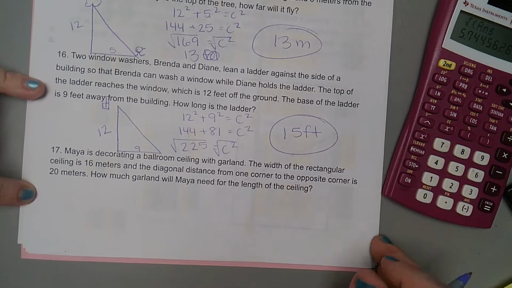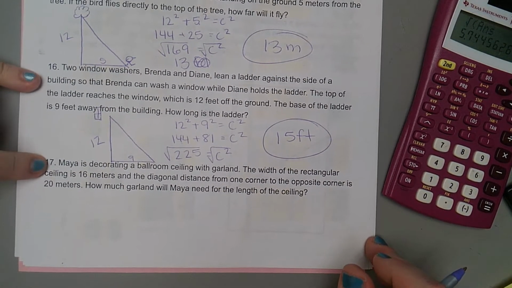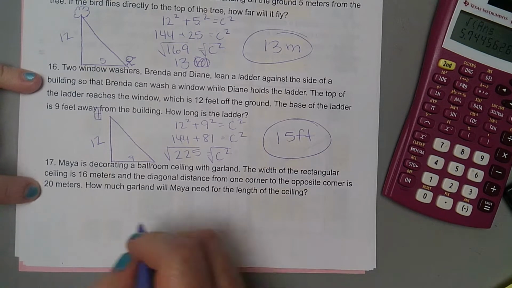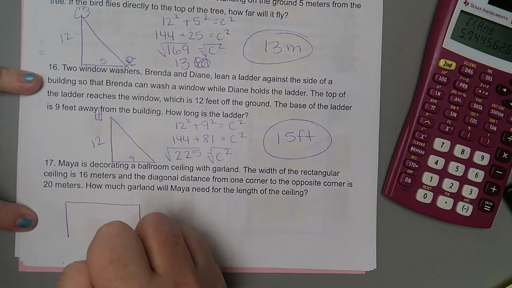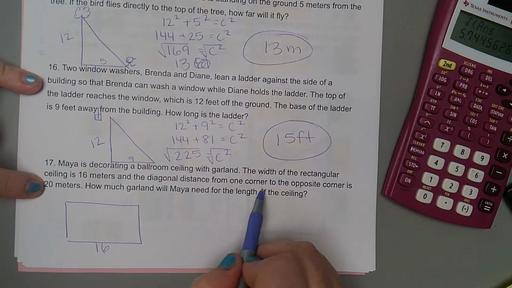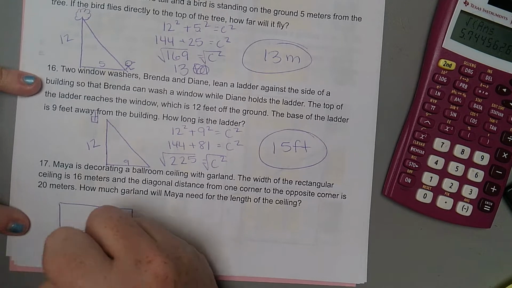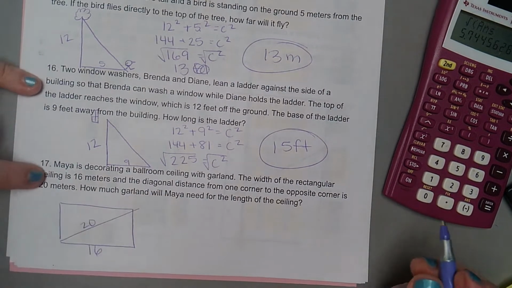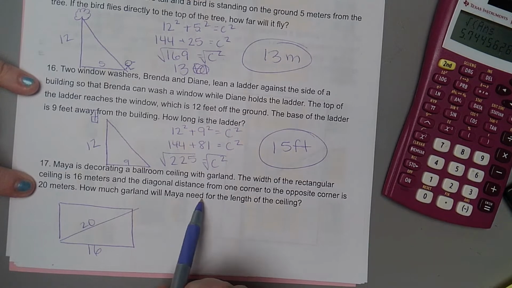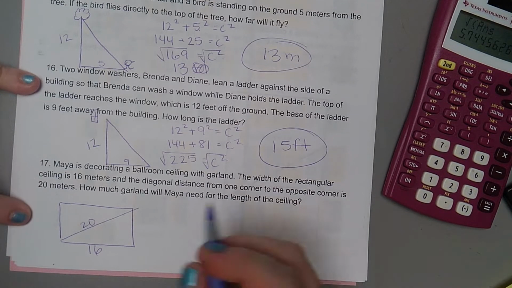Number 17. Maya is decorating a bathroom ceiling with garland. The width of the rectangular ceiling is 16 meters, so rectangular. And the diagonal distance from one corner to the opposite corner is 20 meters. How much garland will Maya need for the length of the ceiling?